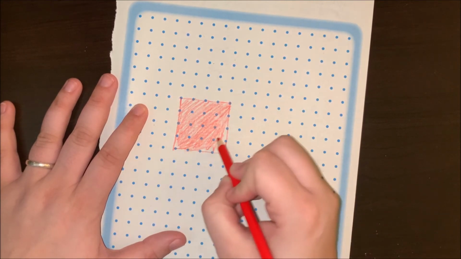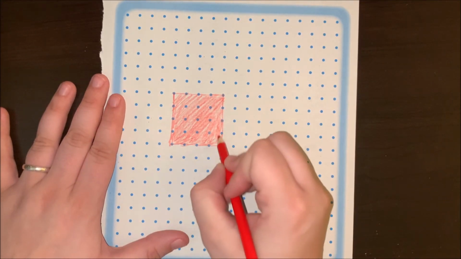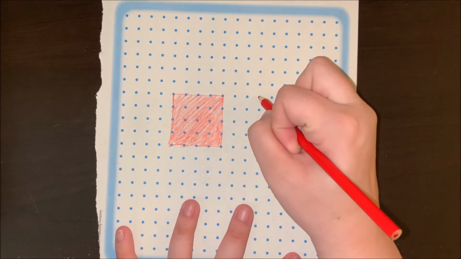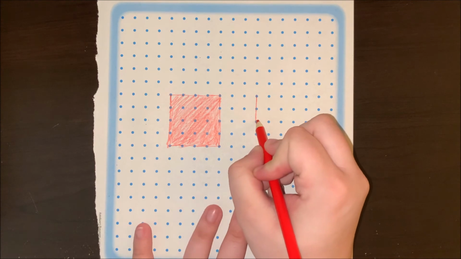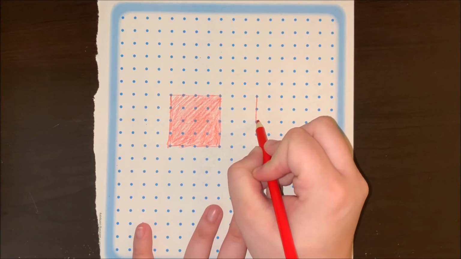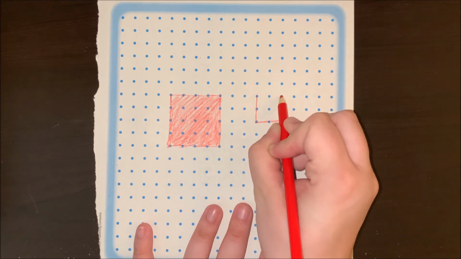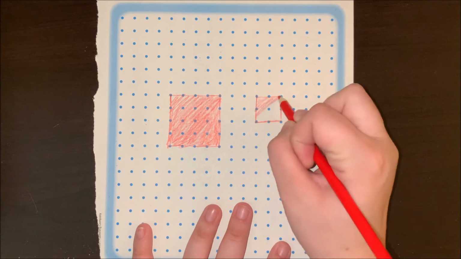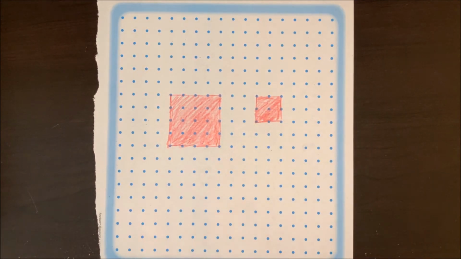So go ahead and pause me and try to draw a square of your own. Remember, start with one side. So if I say 1, 2, 3 dots, every other side also has to touch 3 dots. 1, 2, 3, 1, 2, 3, 1, 2, 3. Okay, so go ahead and get me paused and try out a square on your own.